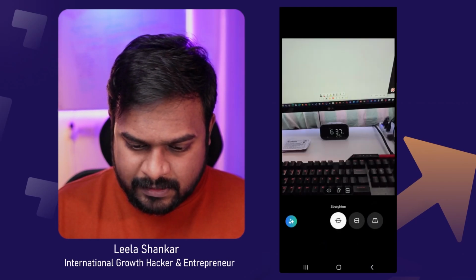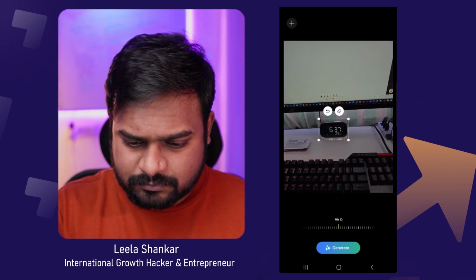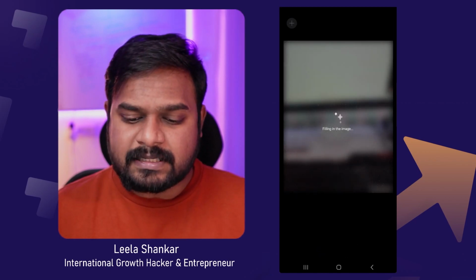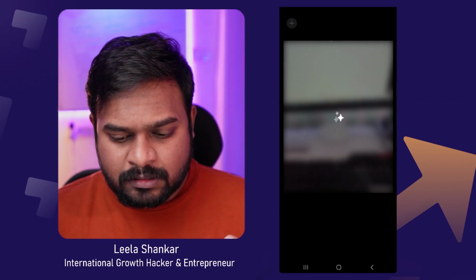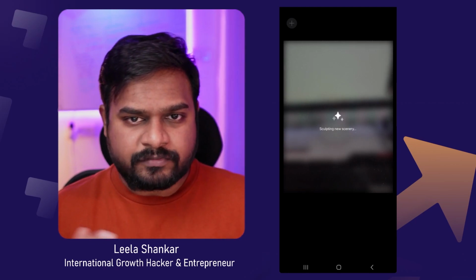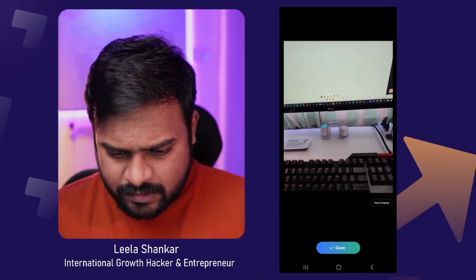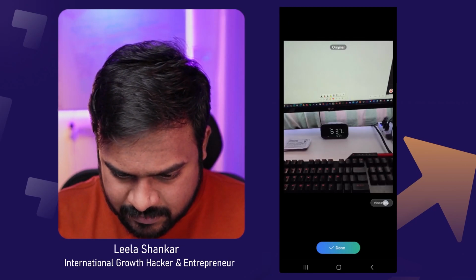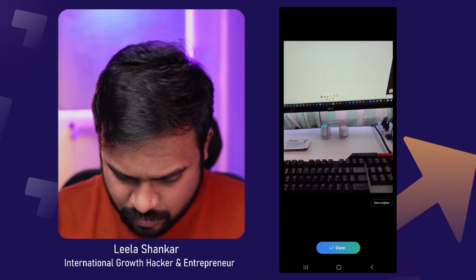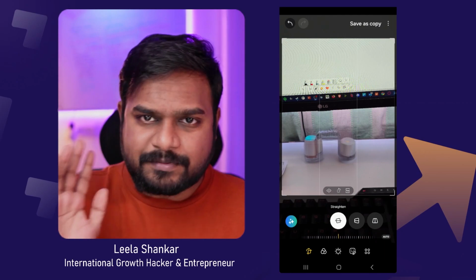Let me actually go back and discard this, and let me go back here and select this, just remove this, and see how it will erase the object or replace the object with some other object, right? Again, it will take some time, and you need an internet connection for this to work, even on the Samsung S24 series, right? So let me wait. See, it actually replaced it with something else. I don't know what exactly it replaced it with, but it is something, but it is good enough. This feature is really good enough.